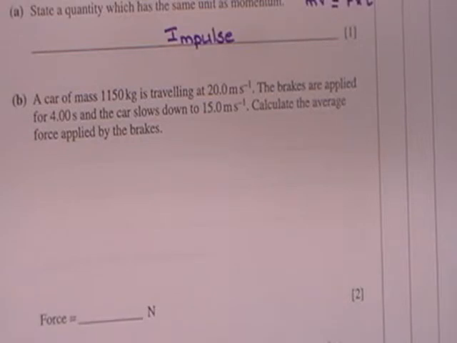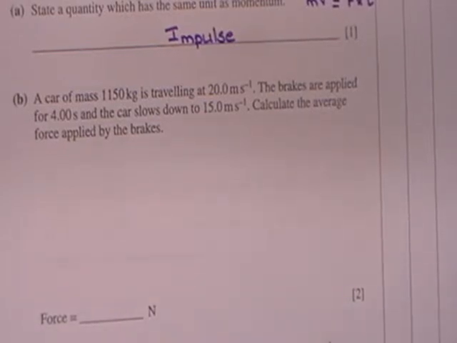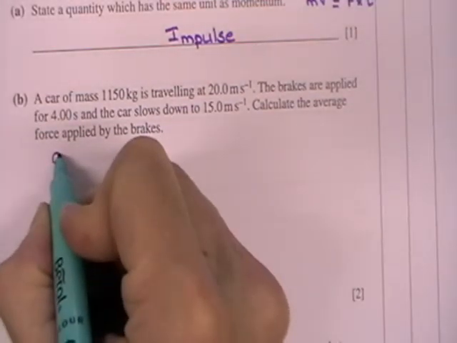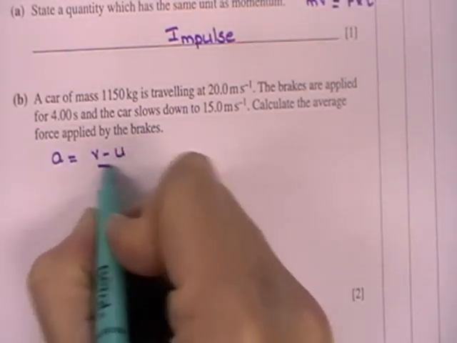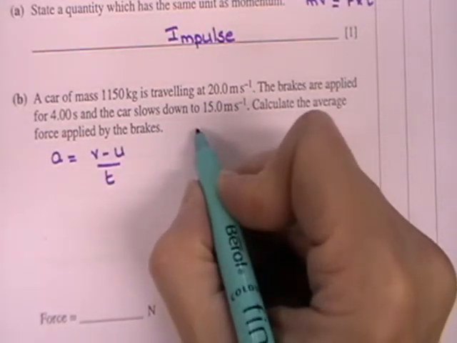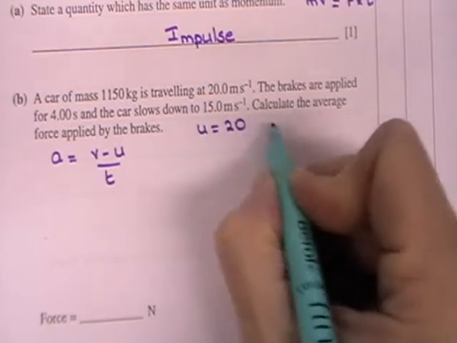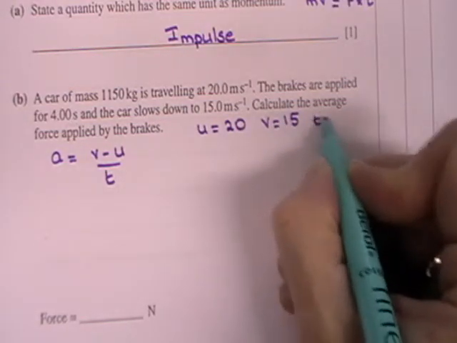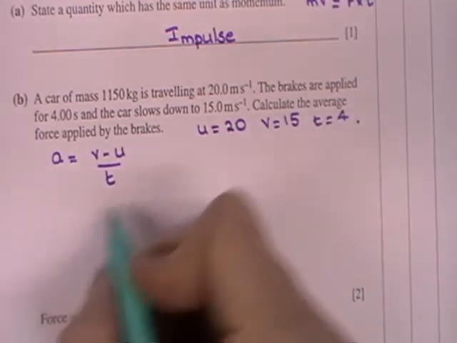A car of mass 1150 kilograms is travelling at 20 metres per second. The brakes are applied for 4 seconds and the car slows down to 15. Calculate the average force applied by the brakes. The first thing you have to do is calculate acceleration, and a is equal to v minus u over t. So if we write down what we've got, initial velocity is 20, final velocity is 15, and the time the brakes are applied for is 4 seconds.